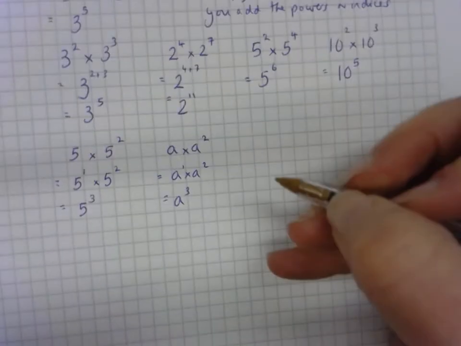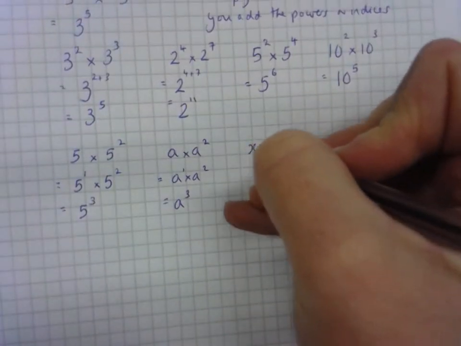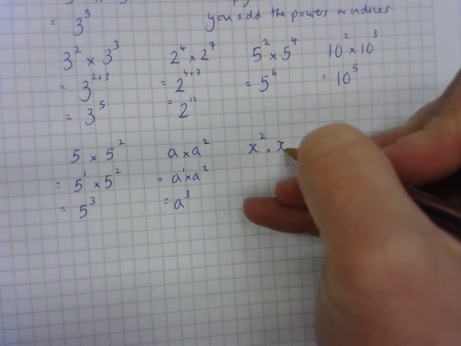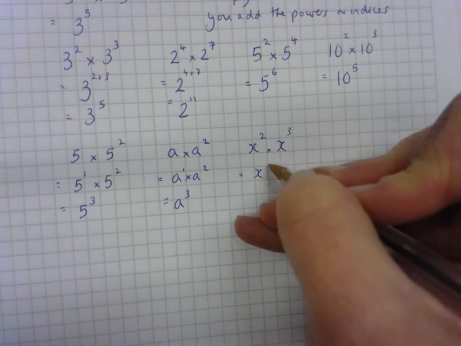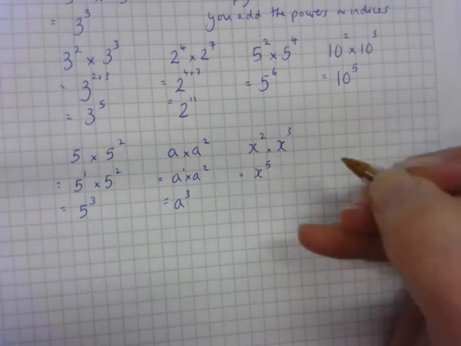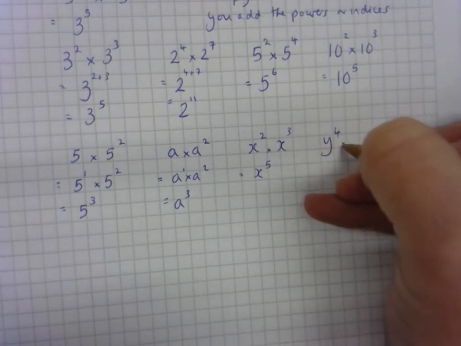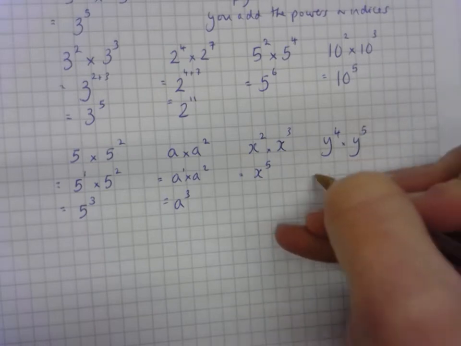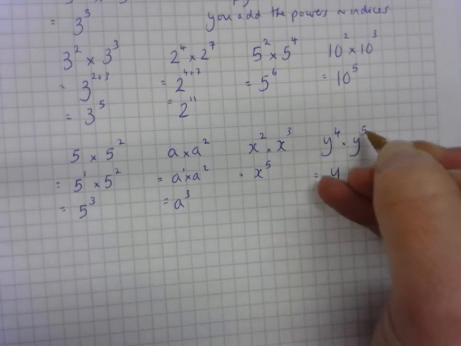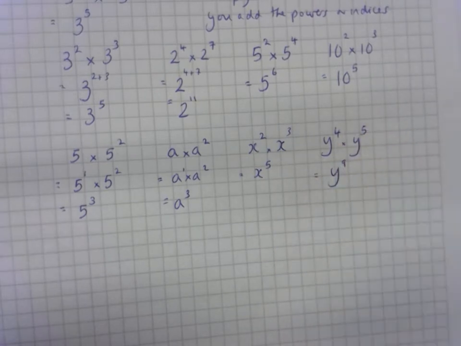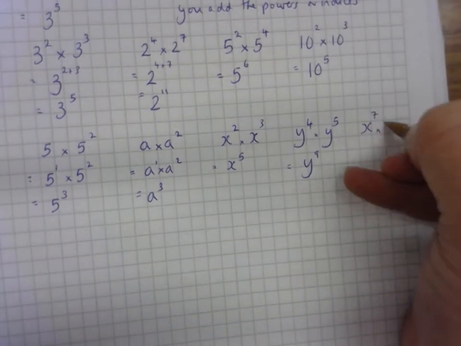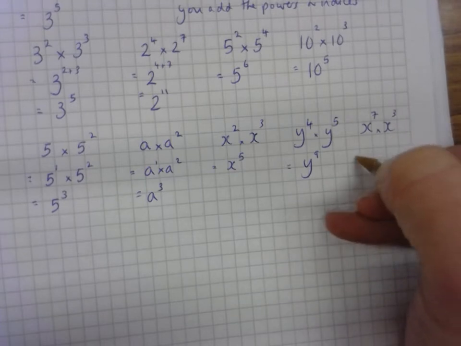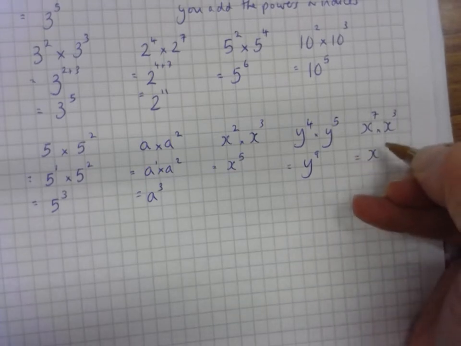Okay, and if you have x squared by x cubed, that's x to the power of 2 plus 3, which is 5. Or y to the power of 4 by y to the power of 5 would be y to the power of 4 plus 5, which is 9. Or x to the power of 7 by x to the power of 3 would be x to the power of 7 plus 3, which is 10.